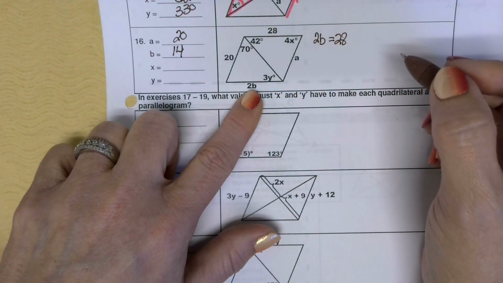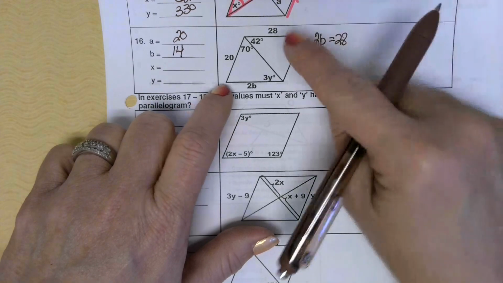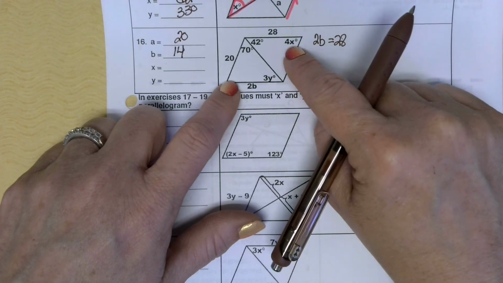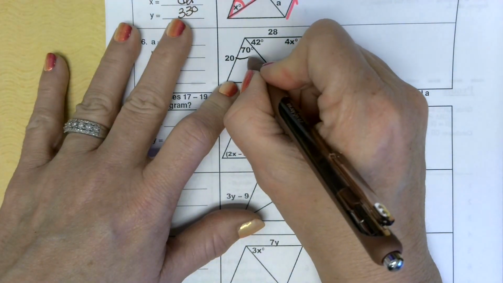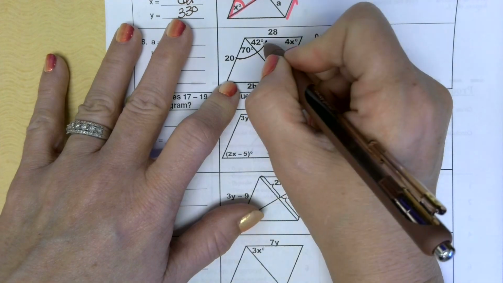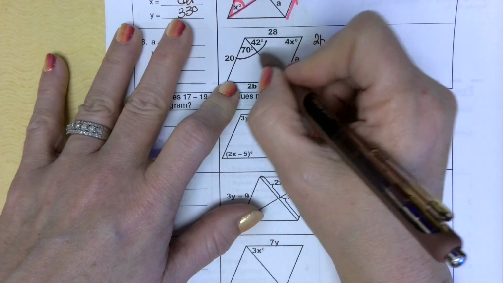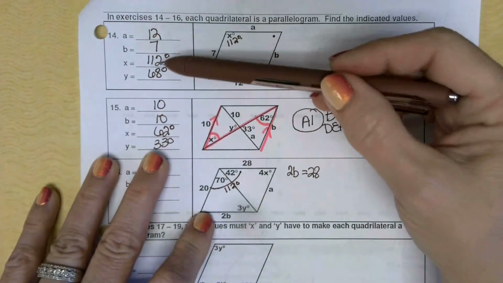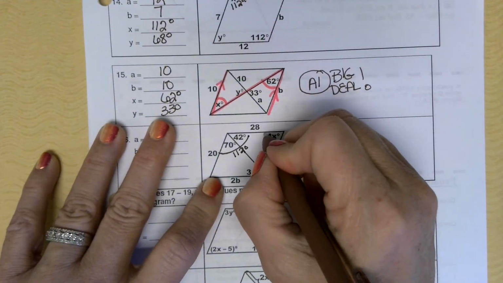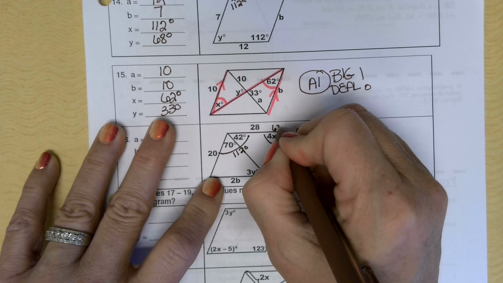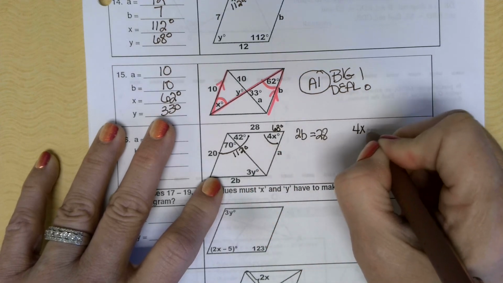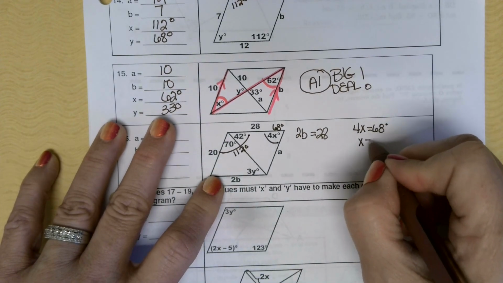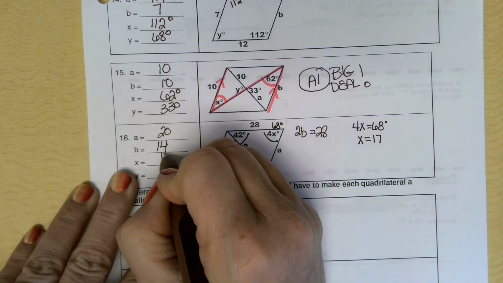Okay, and then X. I don't think we're going to be able to find the X just yet. I think we're going to have to find the Y. Actually, we could find the X first. If I had these two angles combined together, 70 plus 42 is 112. These are consecutive. By the way, I had that 112 up here, didn't I? So that means this angle here has to be 68. So we can make an algebra equation, 4x equals 68. Divide, you get x equals 17. So we can find that first.